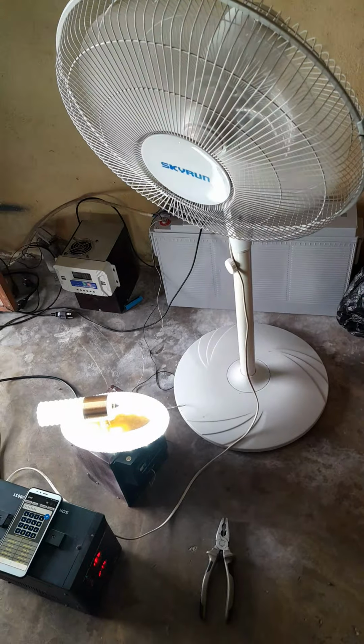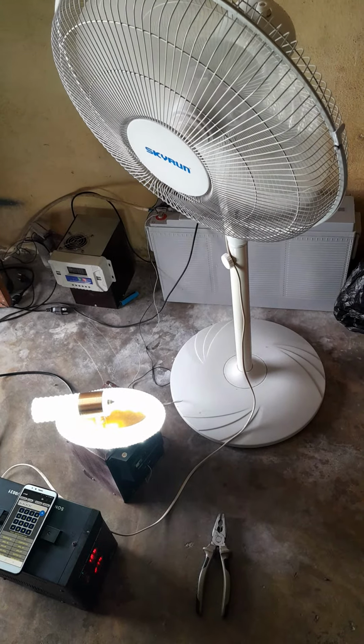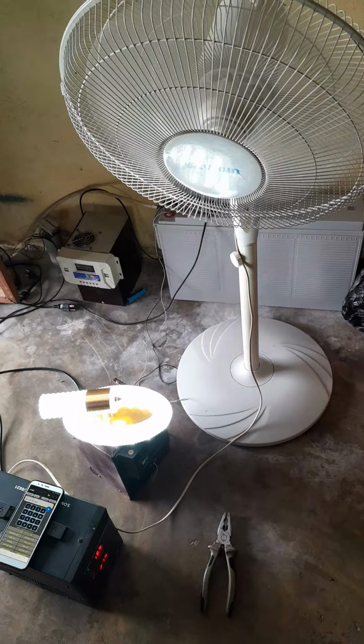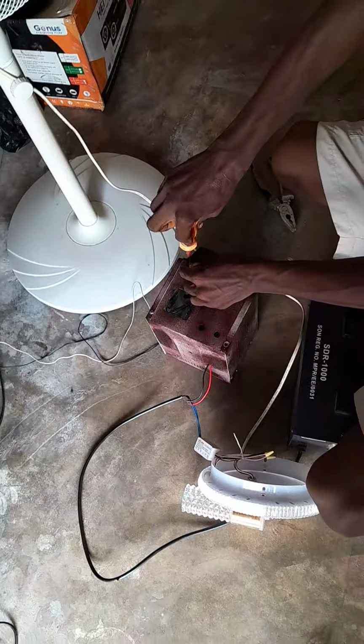All right, let me just open the inverter, so I don't know if the footage I showed is good enough. So I'll open the inverter and show you what's inside.